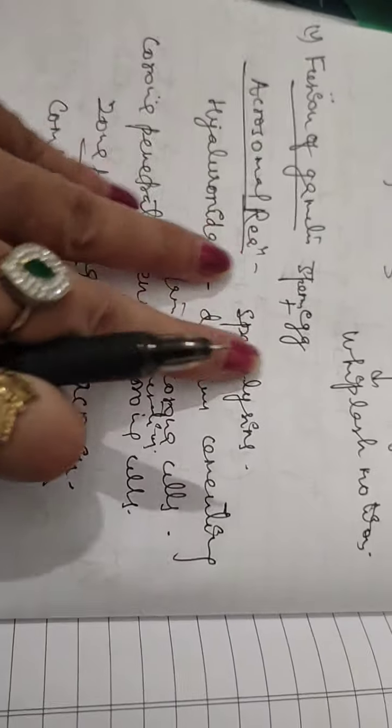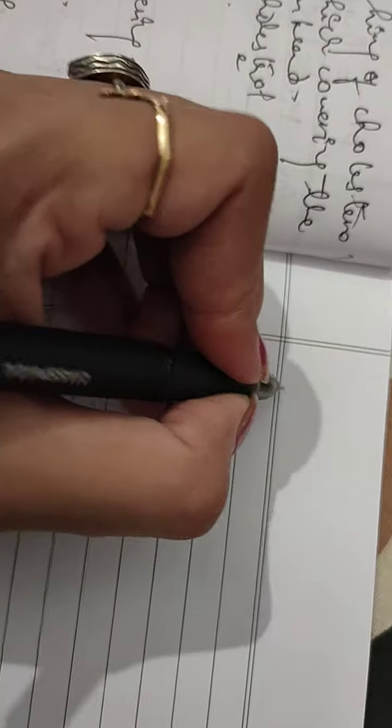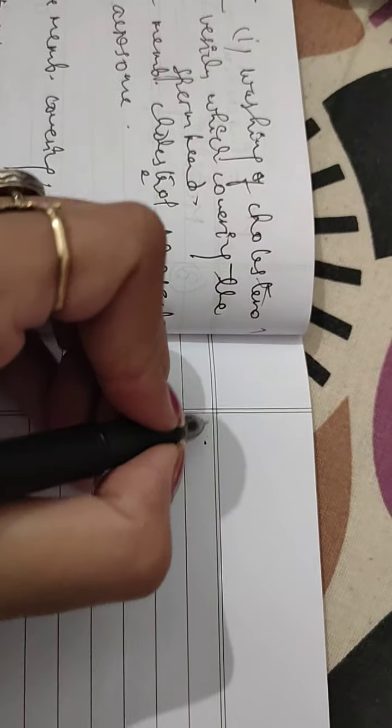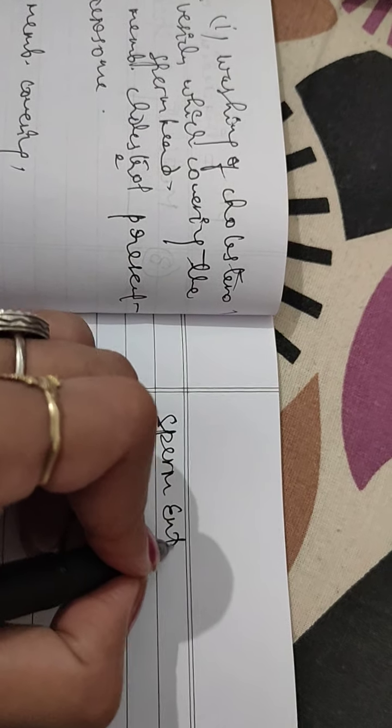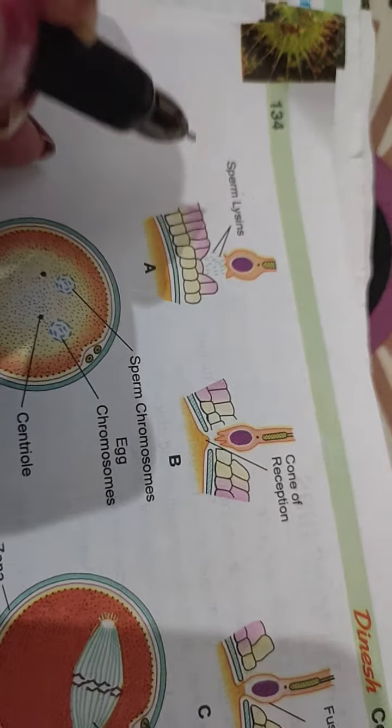The first one is the acrosomal reaction and fusion of gametes, and then how the sperm enters, the sperm entry. You can go through the diagram you can see here.